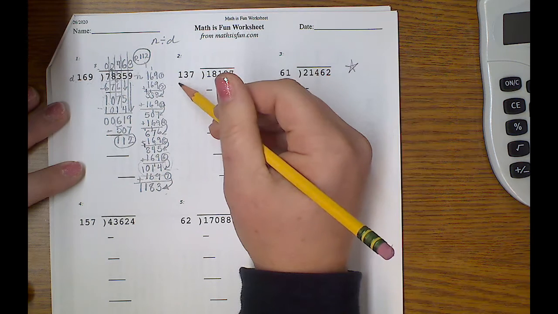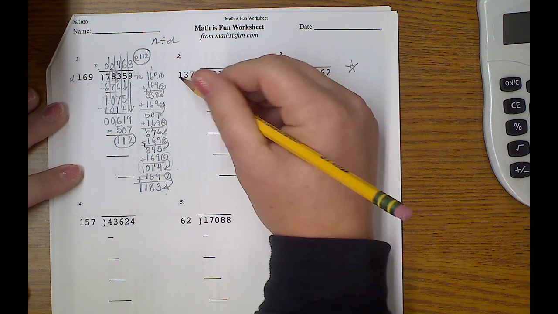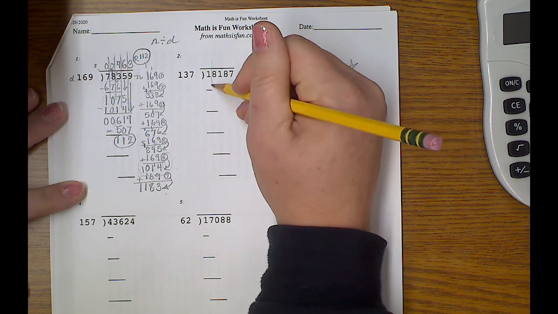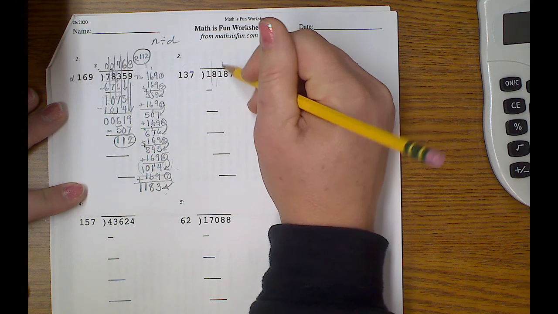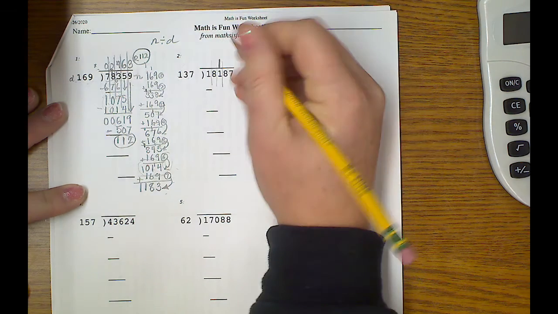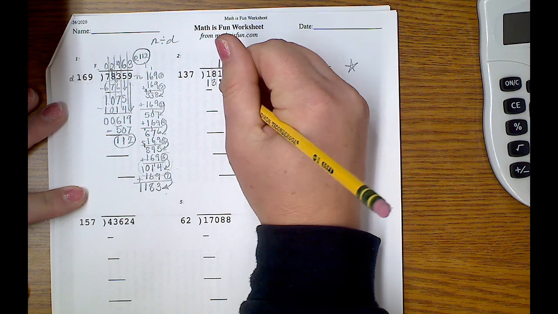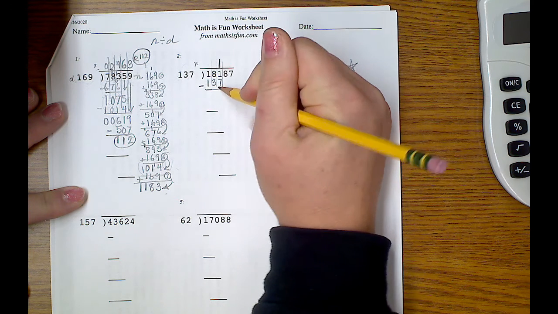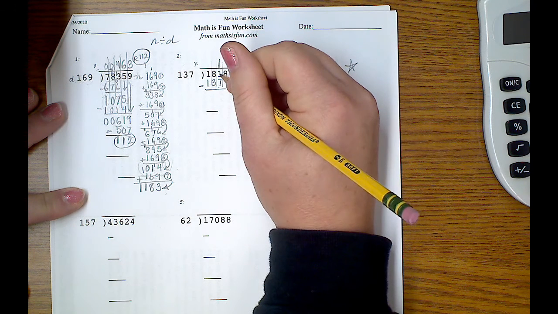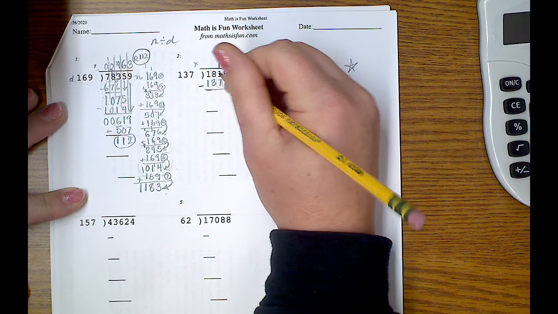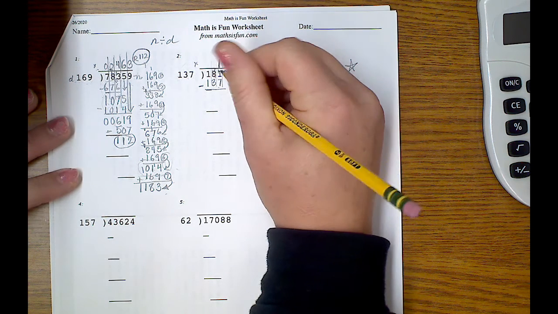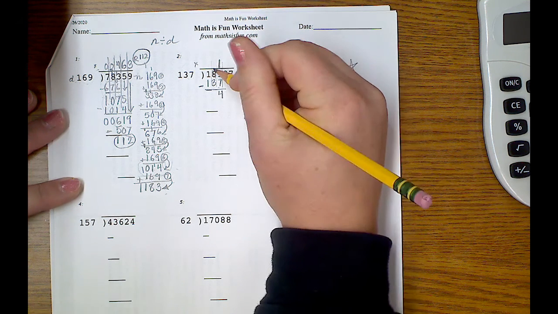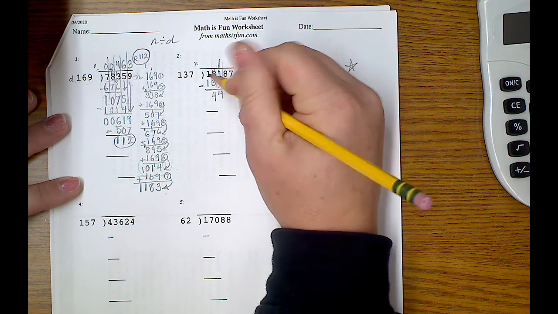All right, next problem. 137. So another way kids might do this instead of adding up is they would multiply. This one, 137, can't go into 1. It can't go into 18, but it can go into 181 one time. So we're going to take 137, and I'm going to subtract that because 1 times 137 is 137. I can't take 1 away or 7 away from a 1, so I have to borrow, make it 11. 11 take away 7 is 4. 7 take away 3 is also 4, and 1 take away 1 is 0.